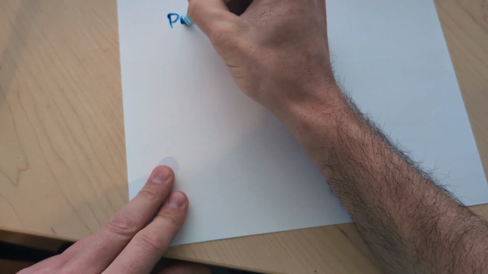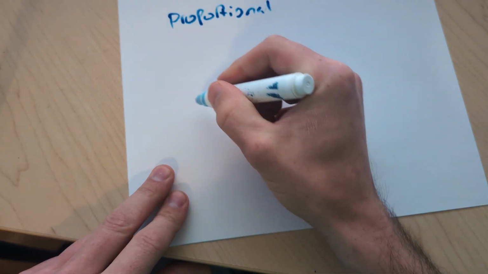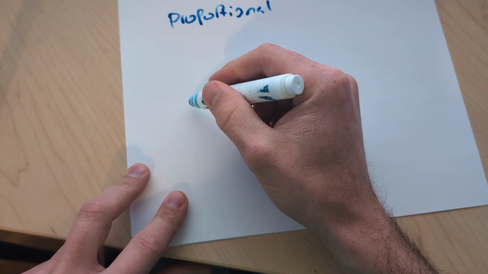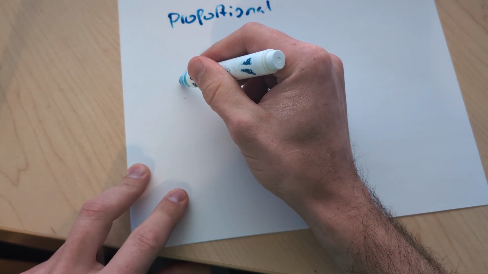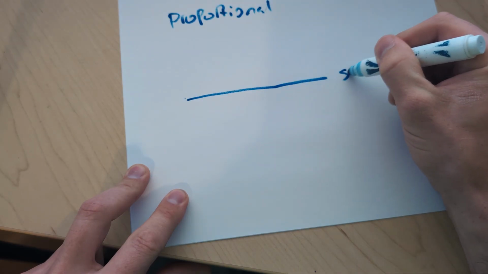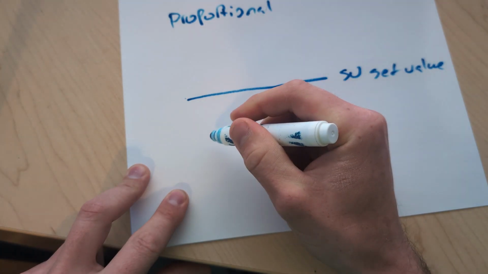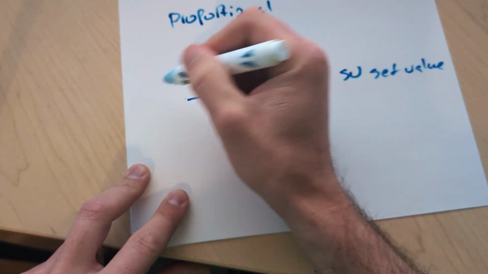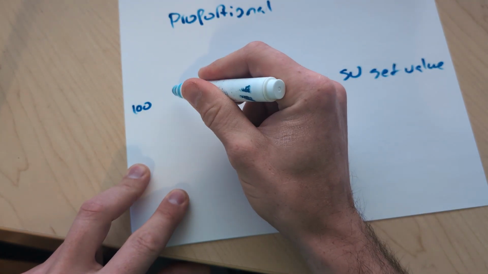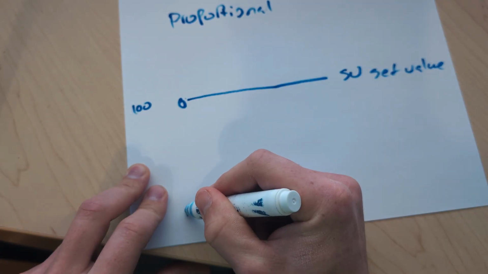So proportional is how much power is going to get applied based on how far away we are from the target. So let's say here's our target, which is also called SV, or set value. And our set value is just going to be 100 degrees. And our proportional scale is 0 to 100.